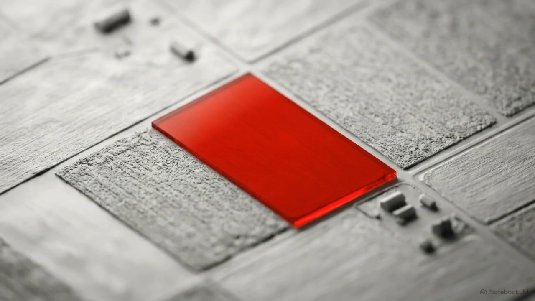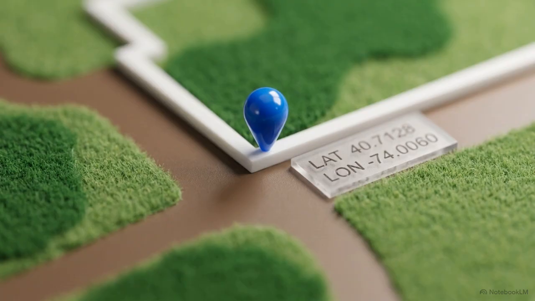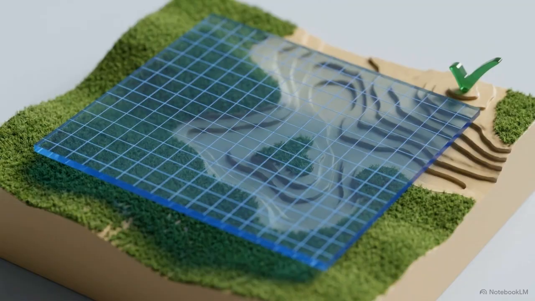This initial import solves a strict geometric problem. We have to anchor our project to verified real-world coordinates first, ensuring any environmental intelligence we attach later is bound to the correct physical location.